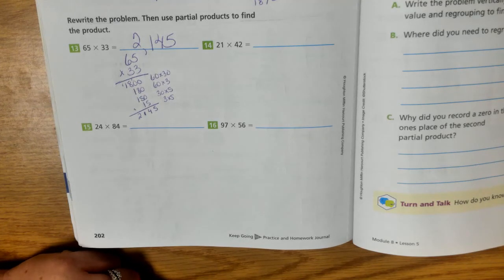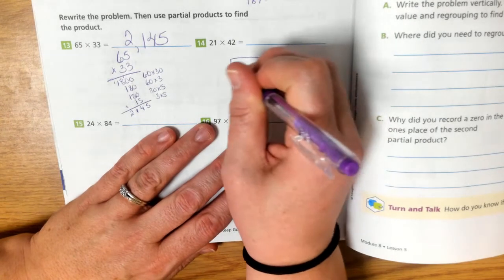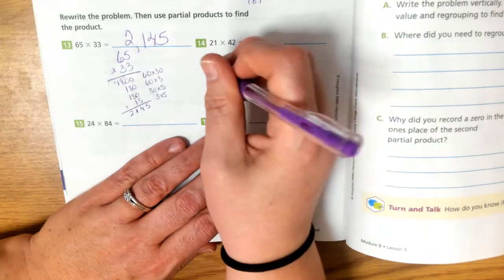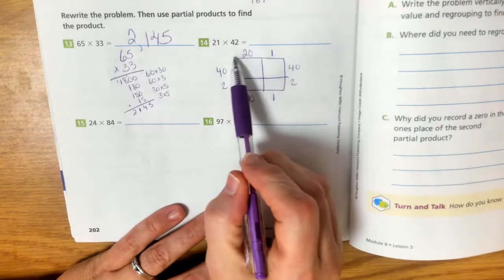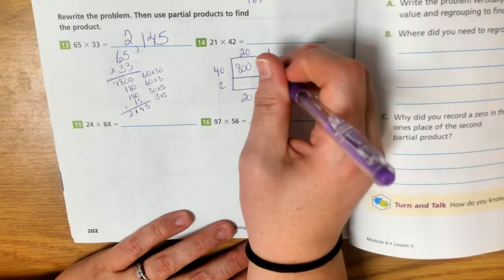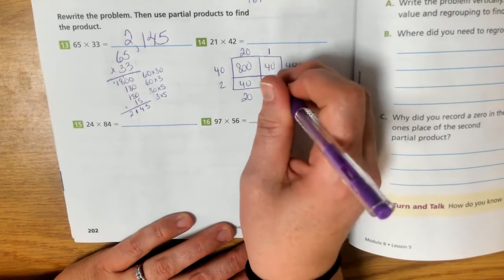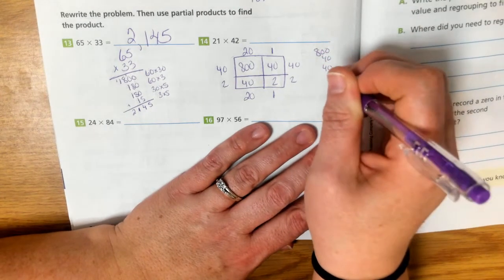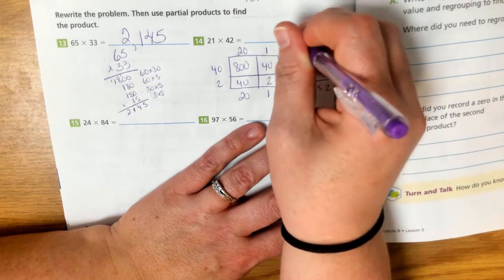Kind of went crooked on that one. All right, 21 times 42. We're going to do area model for this one. So expand out 21, expand out 42. Now let's do our multiplying. 20 times 40, 800. 40 times 1, easy enough, 40. 20 times 2, 40. 2 times 1, 2. So we have 800, 40, 40, and a 2. So 882.